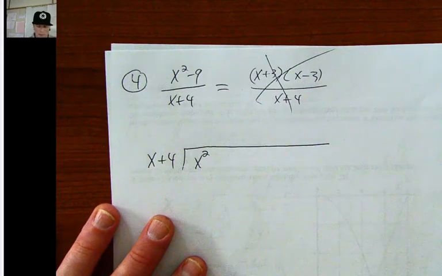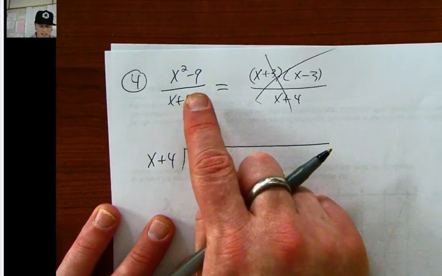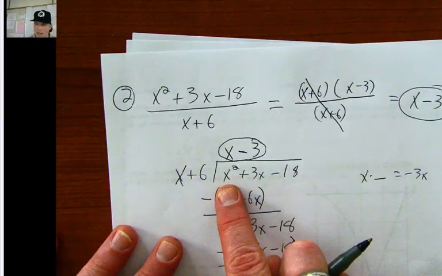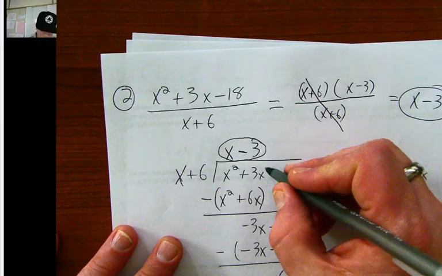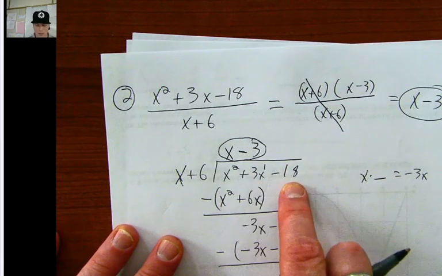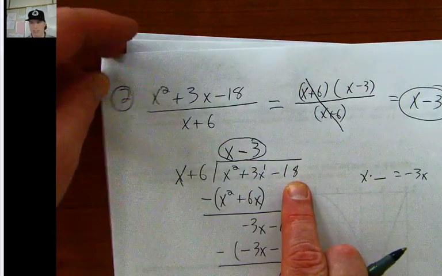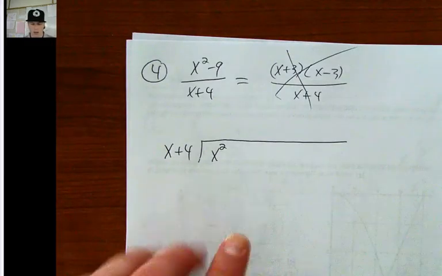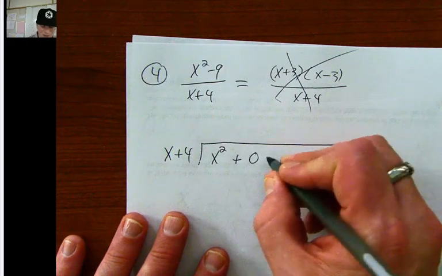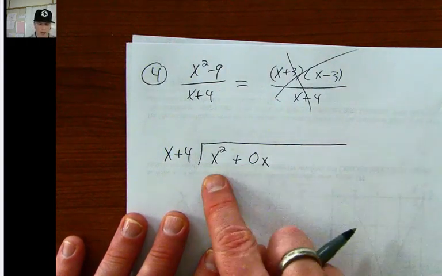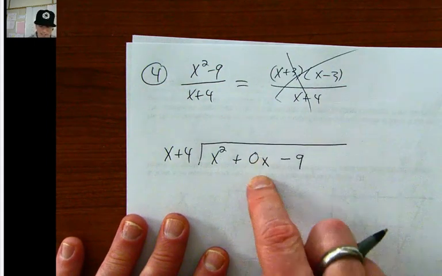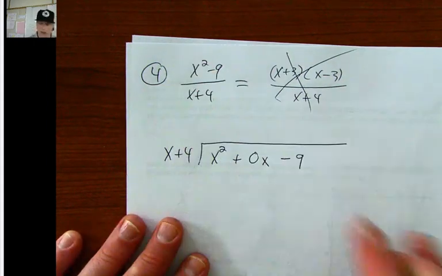Now, this is where people make a lot of mistakes. If you go back to problem number 2, we had an x squared, an x to the 1, and an x to the 0. So each exponent of x was represented. Whereas here, I have an x squared, but I don't have an x. But it needs to be there as a placeholder. So I go x squared plus 0x minus 9. And 0 times x is just 0, so you're still mathematically correct.